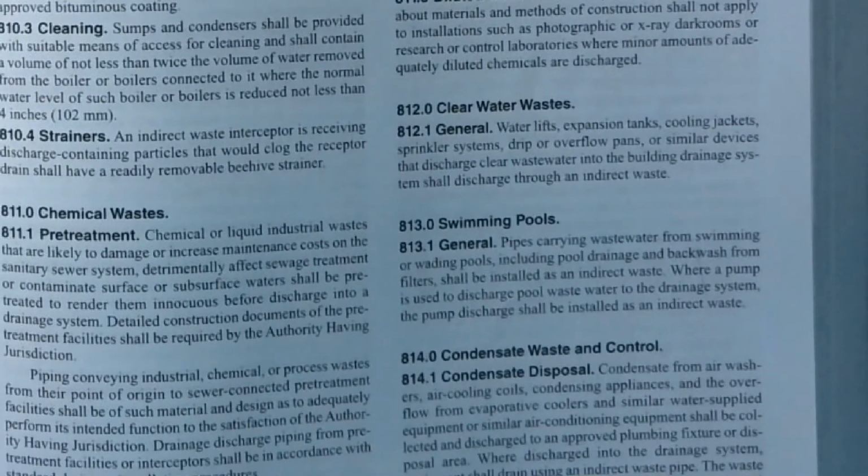Clear water waste. Water lift, expansion tanks, cooling jackets, sprinkler systems, drip or overflow pans, and similar devices that discharge clear wastewater into the building drainage system shall discharge through an indirect waste. Swimming pools. Pipes carrying wastewater from swimming or wading pools, including pool drainage and backwash from filters, shall be installed as an indirect waste. Where a pump is used to discharge the pool wastewater to the drainage system, the pump discharge shall be installed as indirect waste. So don't hook it up directly to the sanitary system. Run it over and dump it into a receptor like you're supposed to.